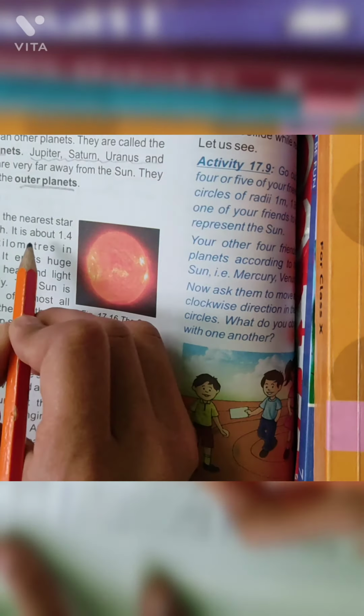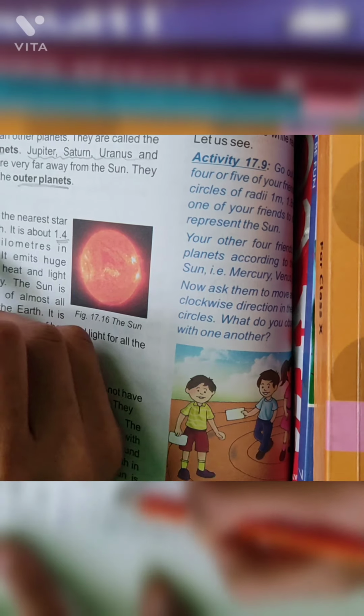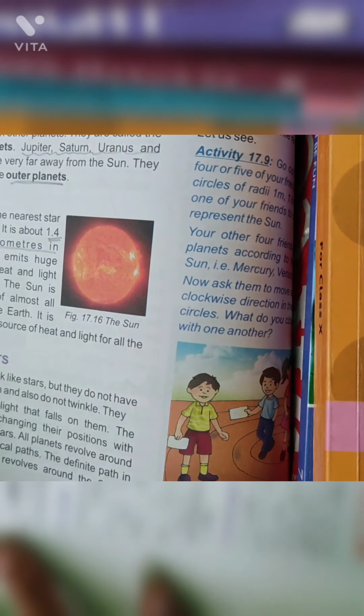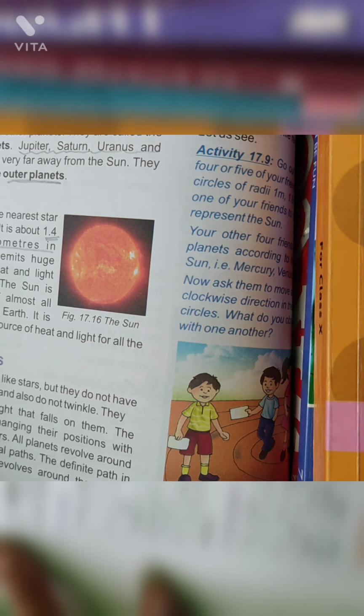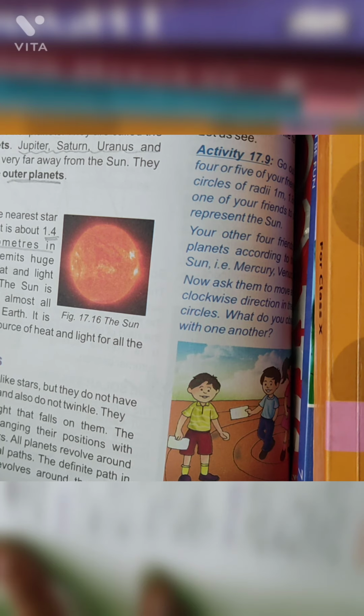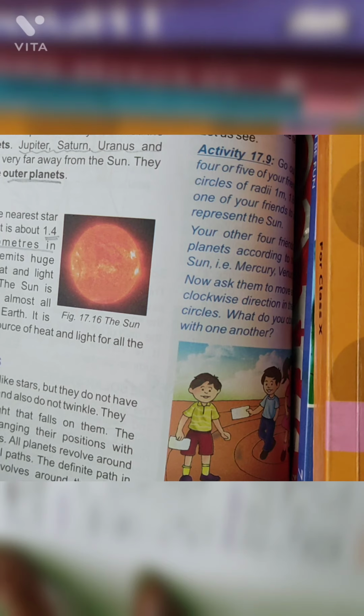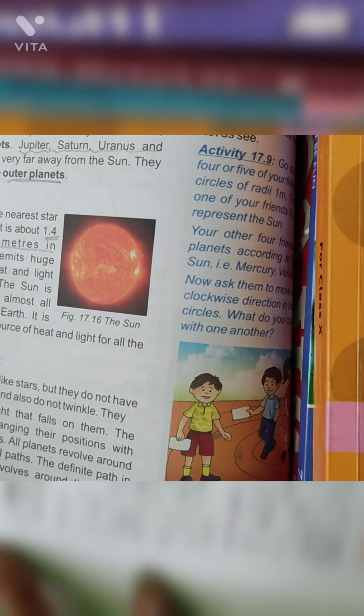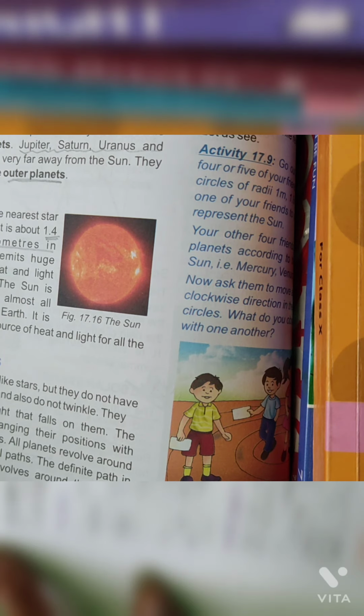It is about 1.4 million kilometers in diameter. It emits a huge amount of heat and light continuously, all the time. It emits heat, it emits light. So the sun is the source of almost all energy on the earth. So where do we get the energy from? It is from the sun. It is also the main source of heat and light for all the planets, right?